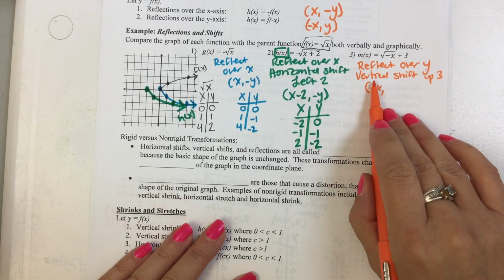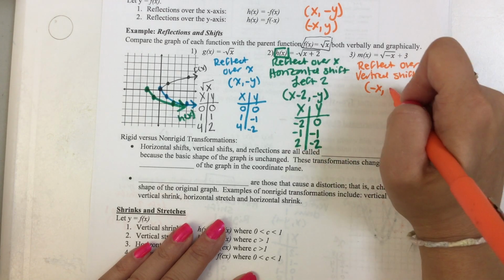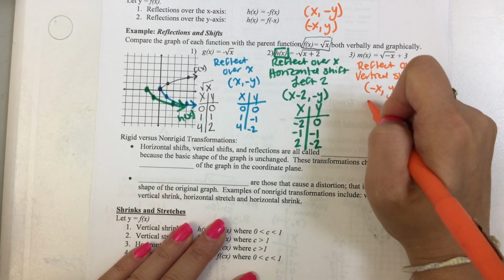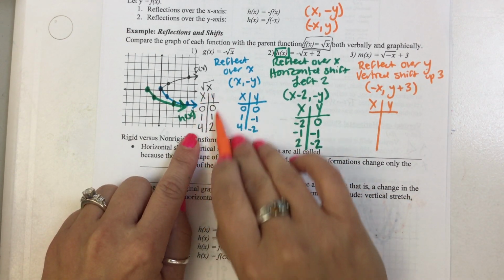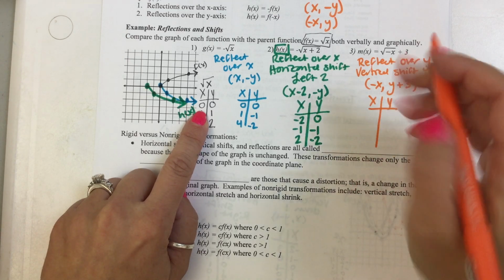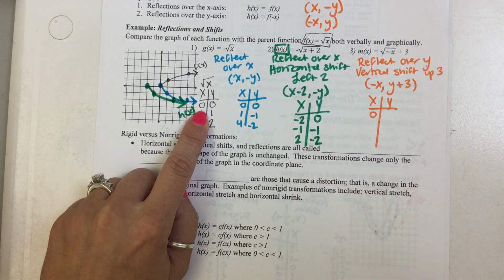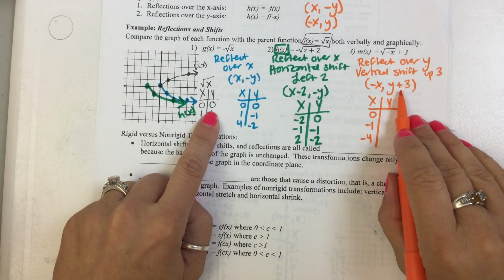Vertical shift. Vertical, you change the y. Shift, you add or subtract. I'm going up 3. So it's y plus 3. Go back to your parent function, these original ordered pairs. Take every x, make it the opposite. The opposite of a 0 is still a 0. Opposite of 1 is negative 1. Opposite of 4 is negative 4. Take every y and add 3.